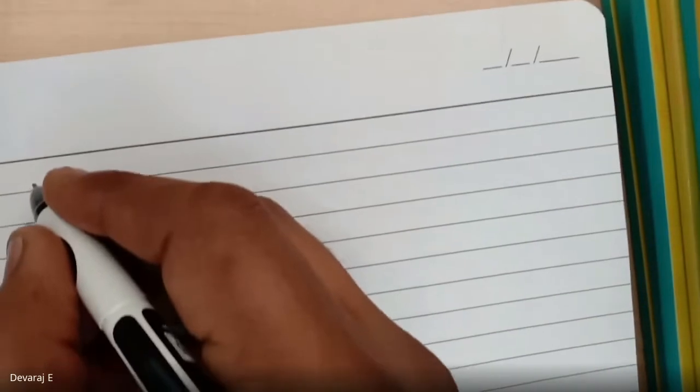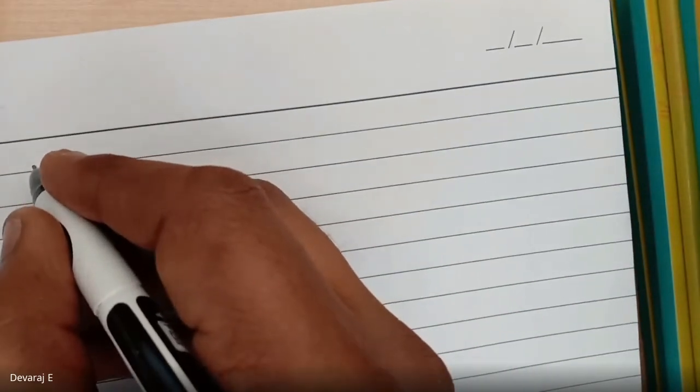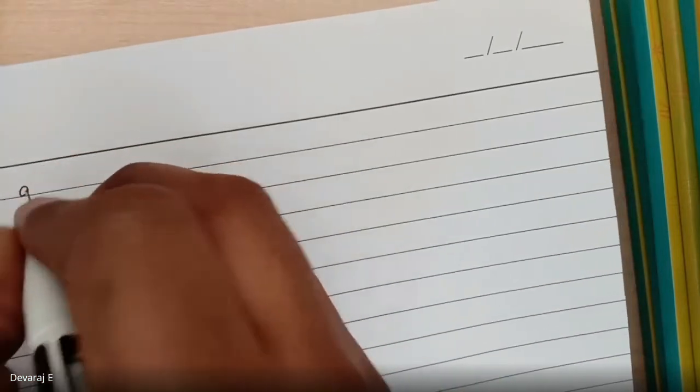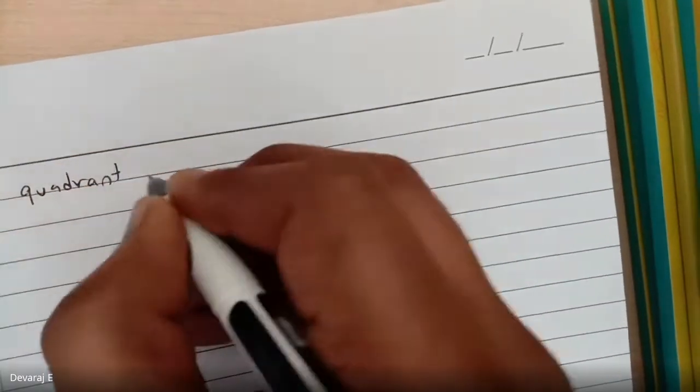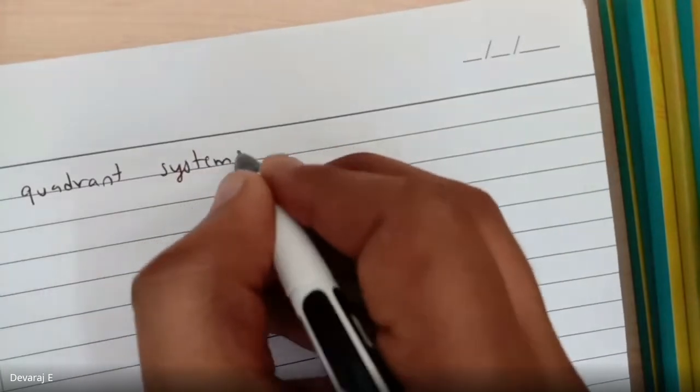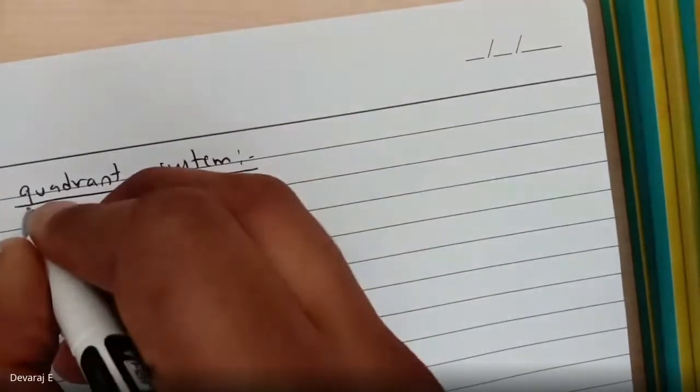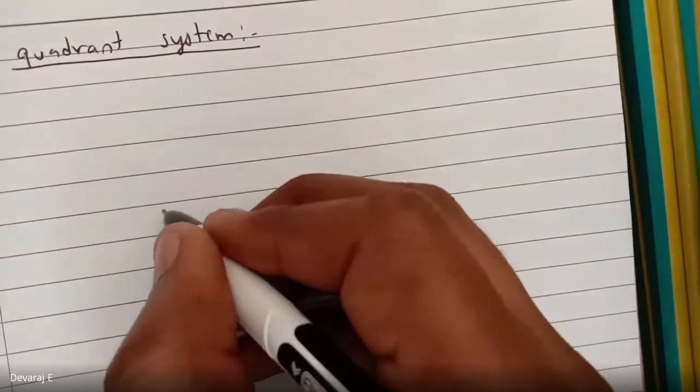Next, we'll go to the next topic. Write down, in orthographic projection itself, quadrant systems. This comes under multi-view projection. Write in a similar way. Students, kindly write in a similar way, then you will feel it is easy.